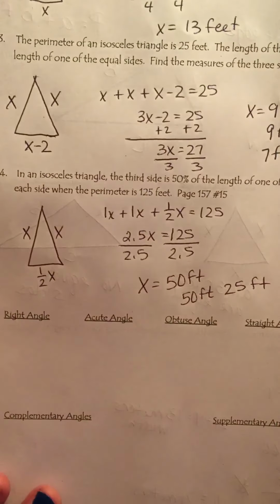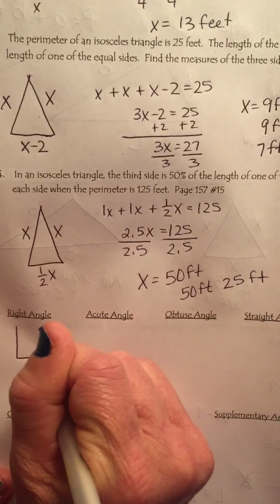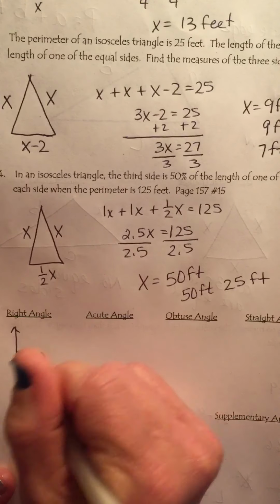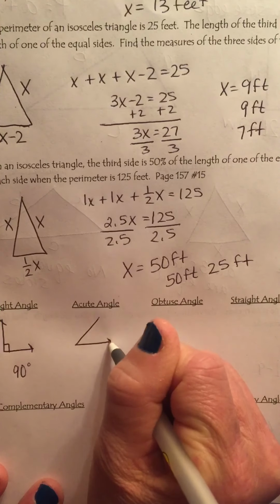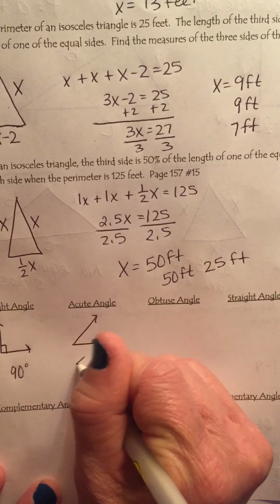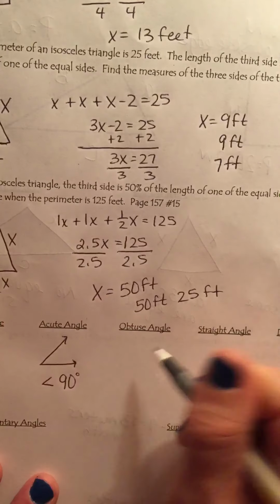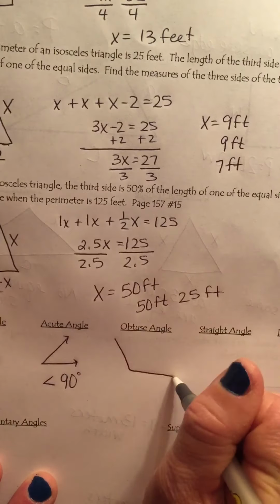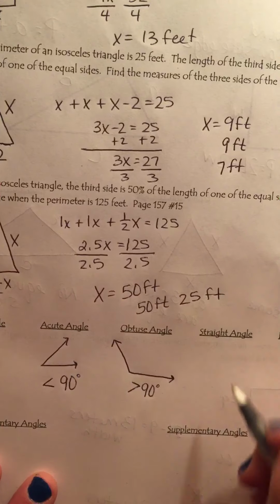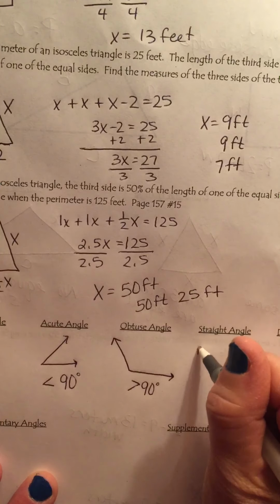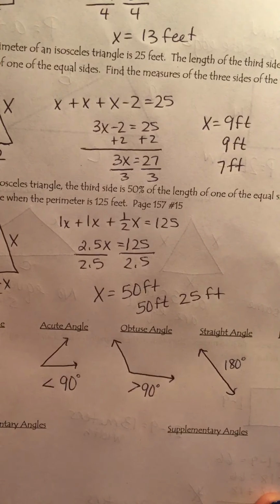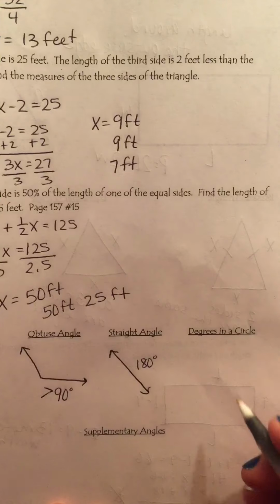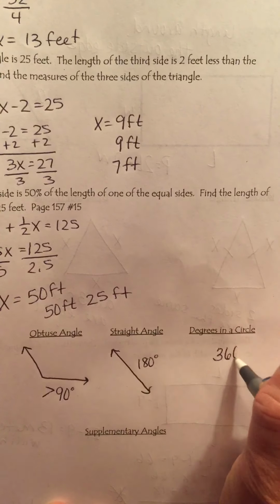Talking about types of angles next. A right angle, it's going to look like this. Have the little box in there, and it measures 90 degrees. Acute angle is a small angle, and it measures less than 90 degrees. Obtuse angles are large angles, and they measure greater than 90 degrees. Straight angle is exactly what it sounds like. It's a straight line, and it measures 180 degrees. Degrees in a circle, 360.